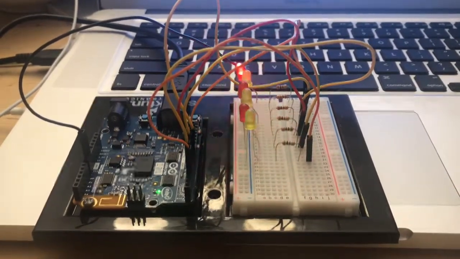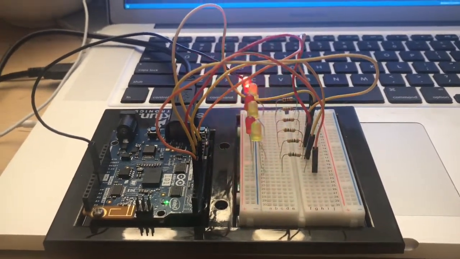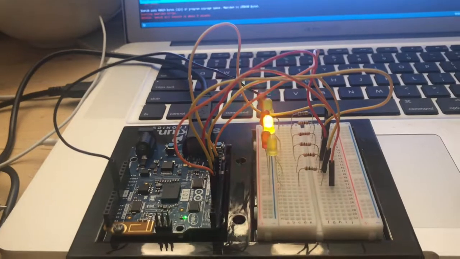This is program 3 running on the LEDs. Nothing else has changed with the wiring.